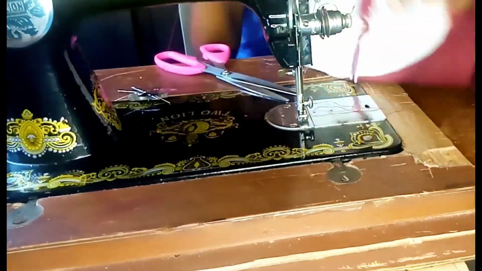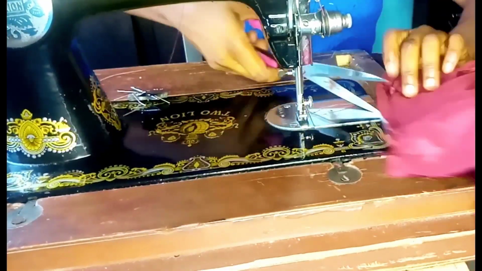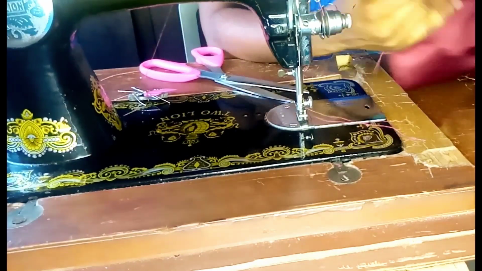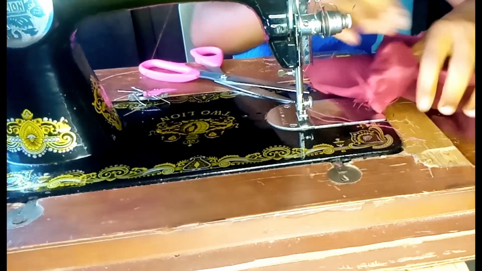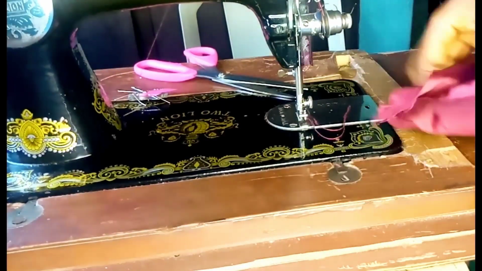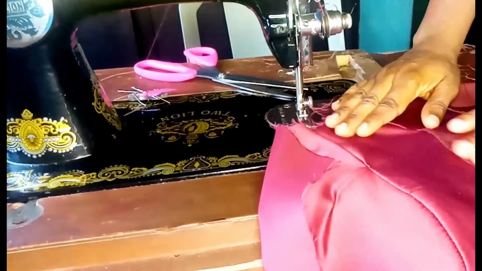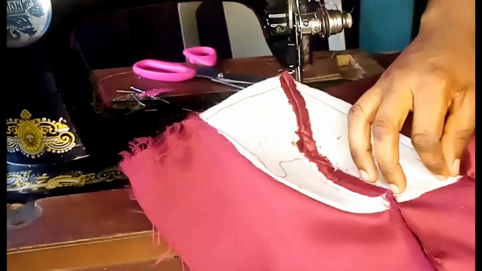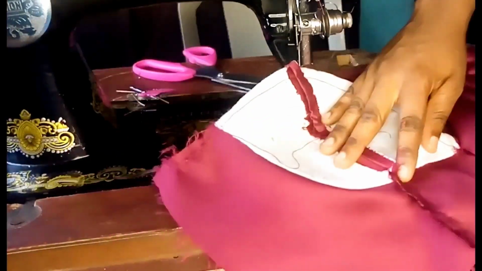So as you can see now, I've sewn that part, so I'm going to notch all around it. Did you see that? So I'm going to turn it to the right side so you will see what we have. So let me just bring it close for you to see it. So this is the back part, this is the front part, sorry, and this is the back part. So I'm going to go ahead and close up this side as well.